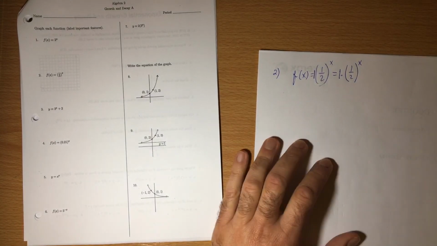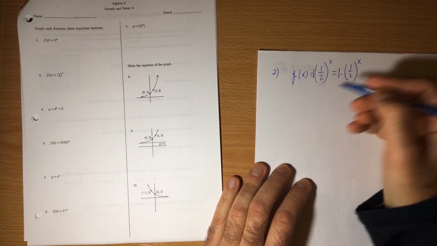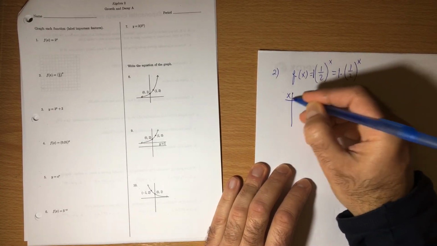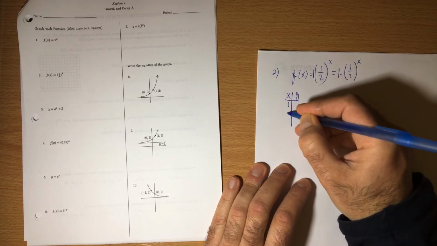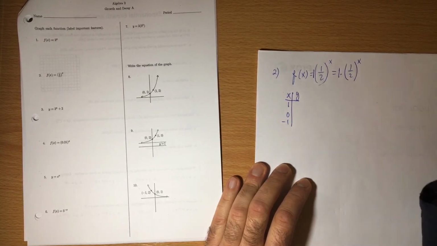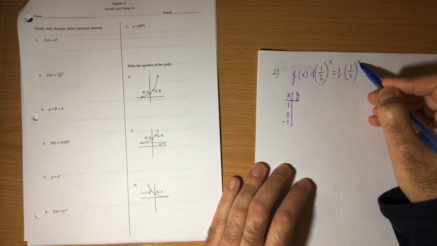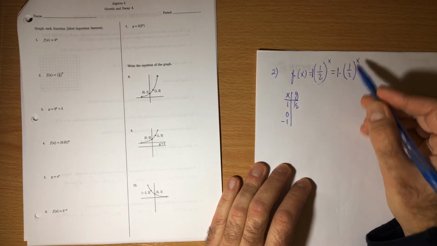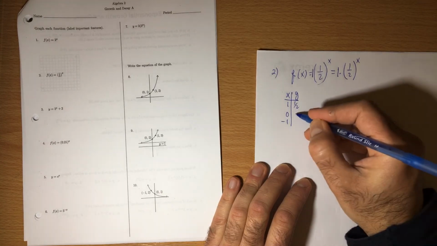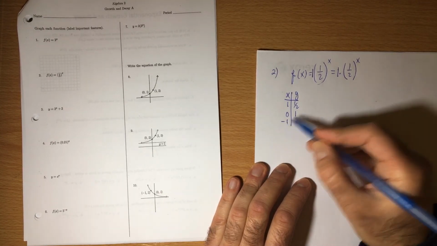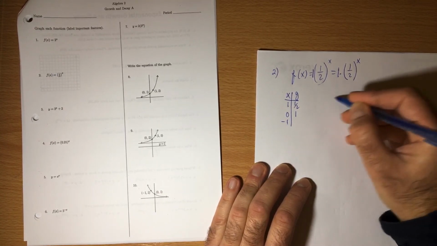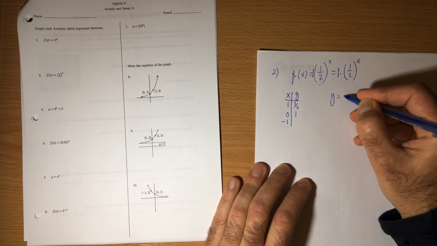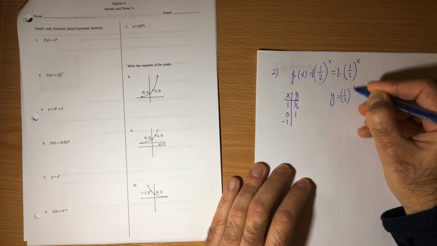All right. So again, make a little table. How about 1, 0, -1, or you can put -1 first. So what's (1/2) to the power of 1? It's just 1/2. What's (1/2) to the power of 0? Anything to the power of 0 is 1. What is (1/2) to the power of -1?